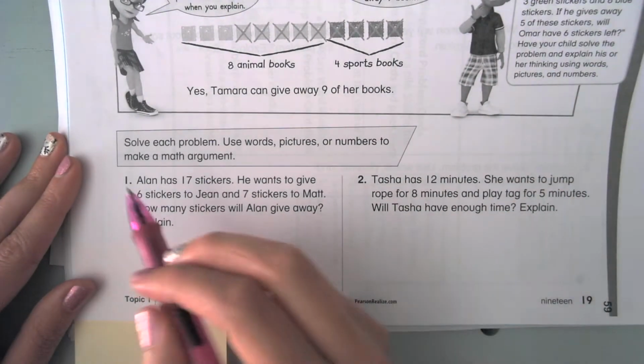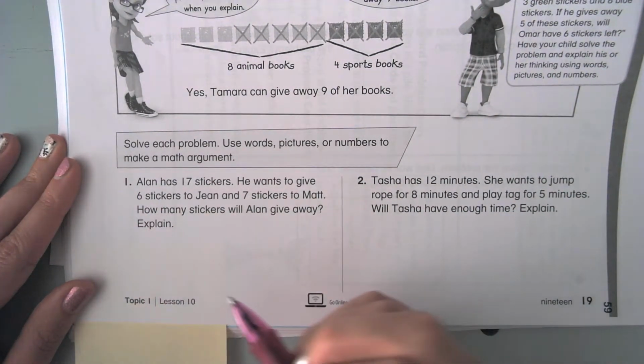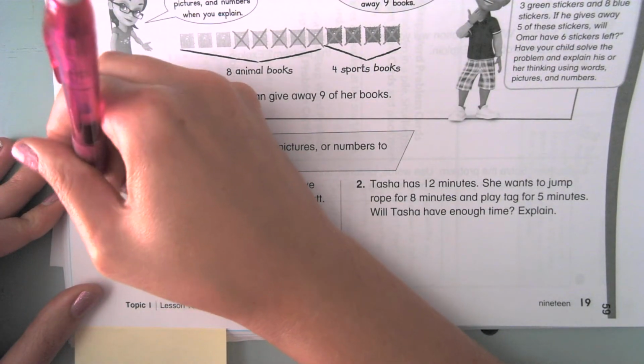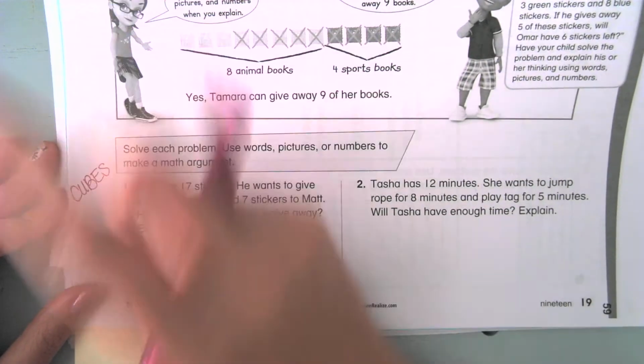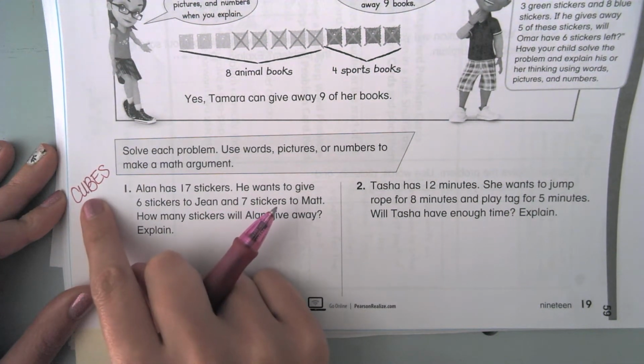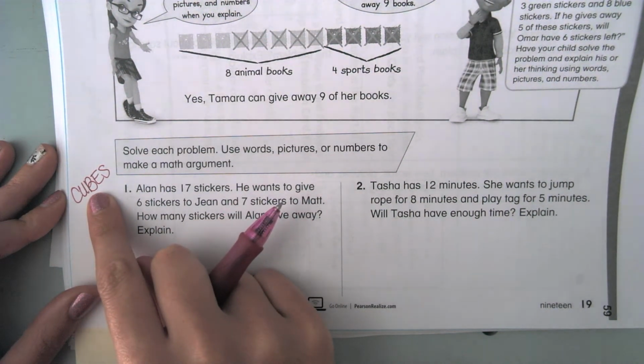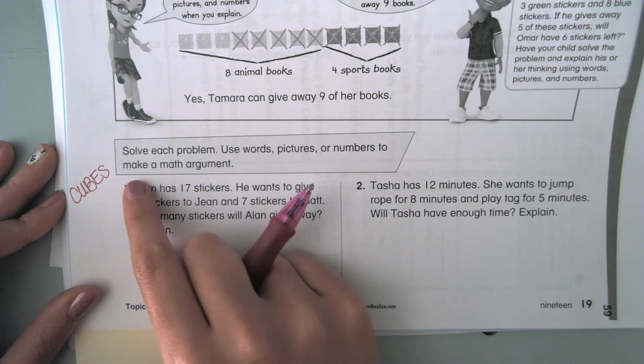All right. Question 1. Alan has stickers. I'm going to write CUBES right here just as a reminder too. Remember, that stands for circle the numbers, underline the question, B for box and words, and then we're going to explain and solve.